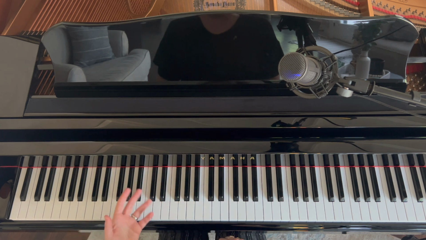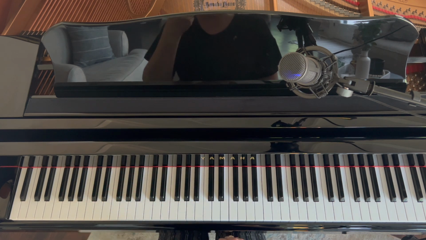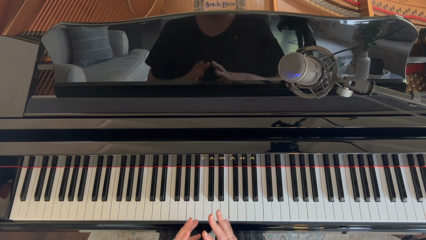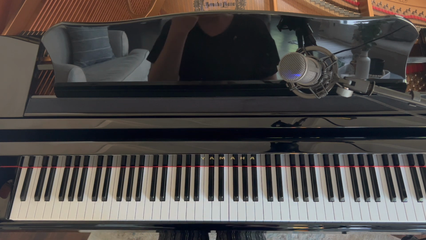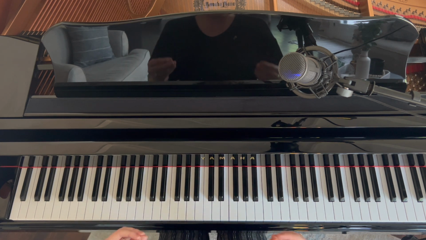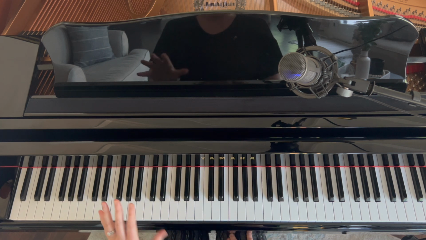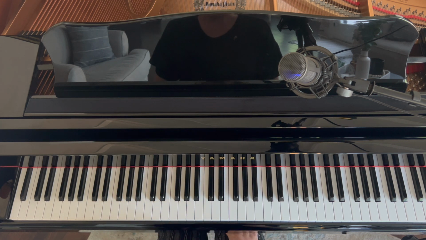Octave chording is used quite frequently. Now, this is a great concept to understanding big left-hand patterns. So maybe you have an accompaniment and you're trying to figure out, how do I make this big? Octave chording concepts are huge for this. So let's just take this general idea, and it could be a single note depending on what is needed at the time in the left hand.